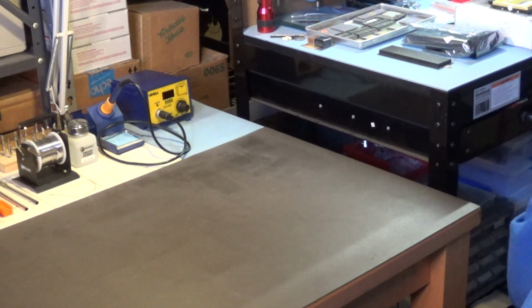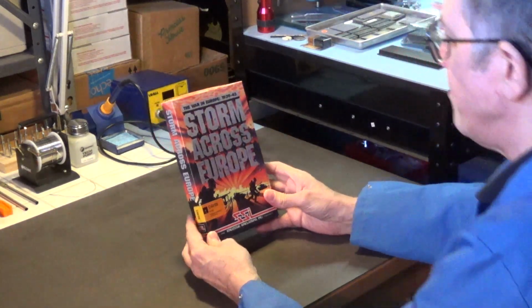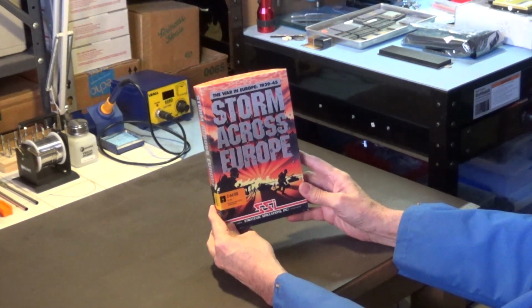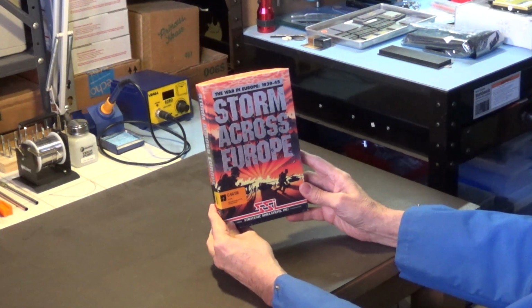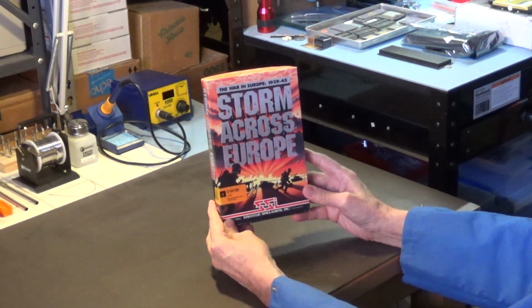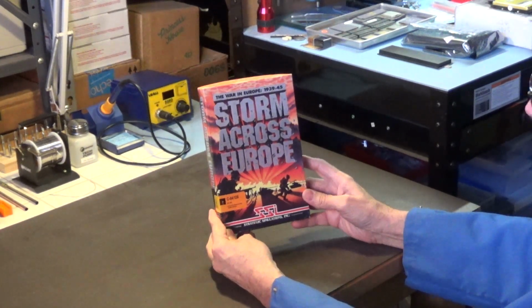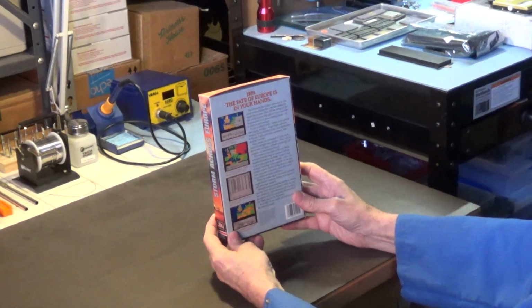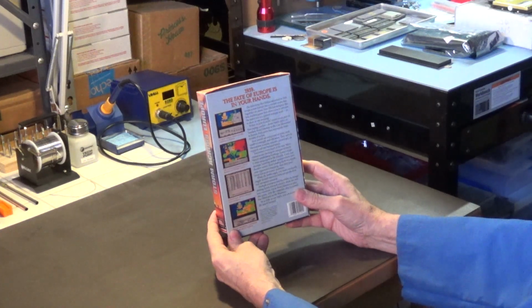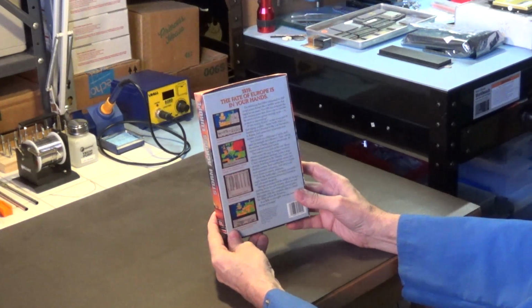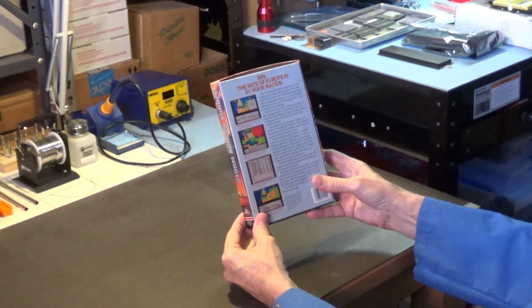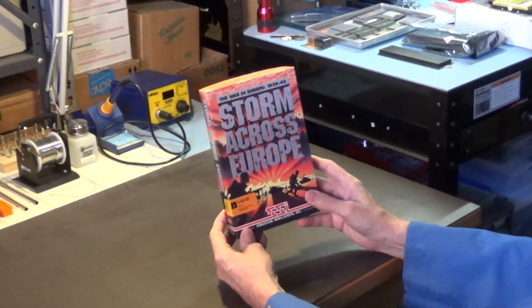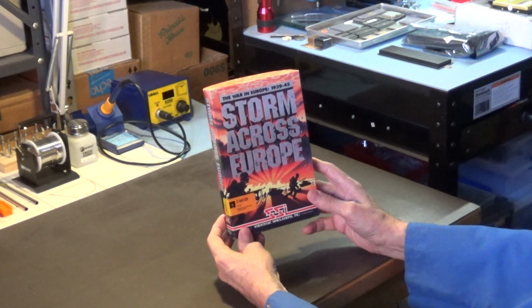Next, we have another hard-to-find SSI game for the Commodore 64 computer, and that's Storm Across Europe, The War in Europe, 1939 to 45, and that's what the front of the box looks like. And this game is like in brand new condition. I picked it up from the seller on eBay for, I think I paid $28 for this, around that. I didn't pay much money for this. And yet it's like in brand new condition, a very colorful game, very nice strategy game for the Commodore 64 computer.